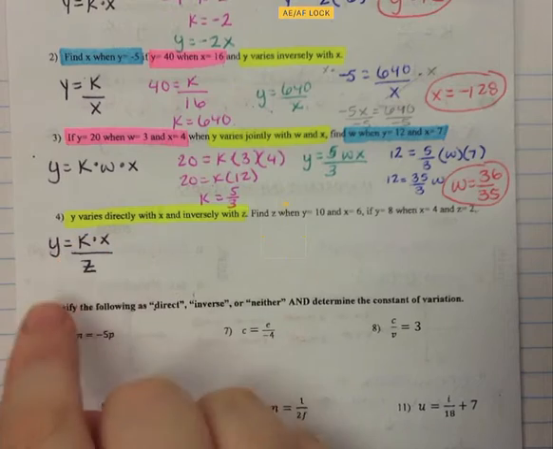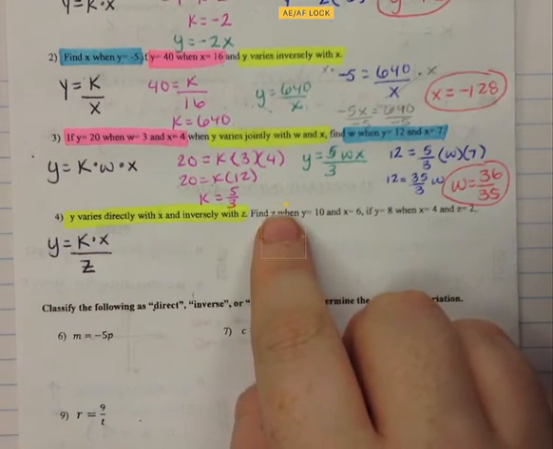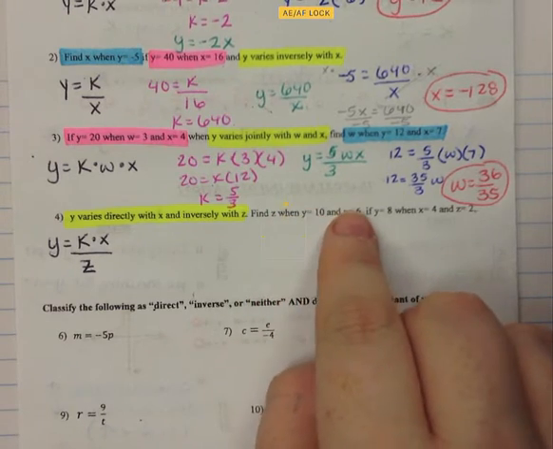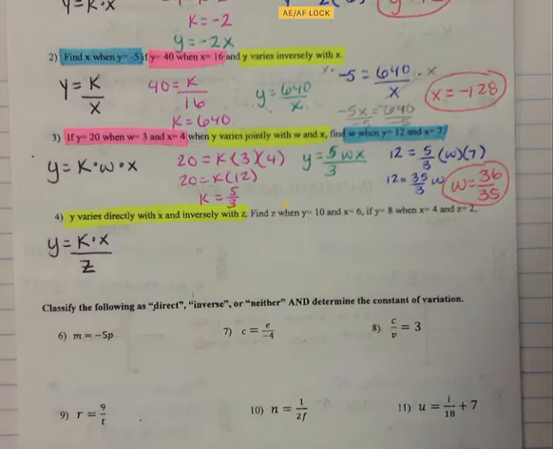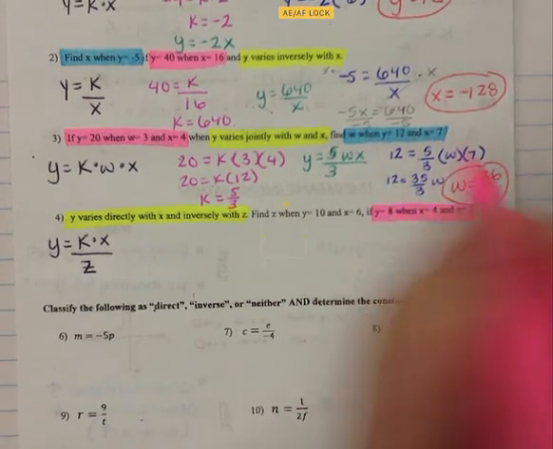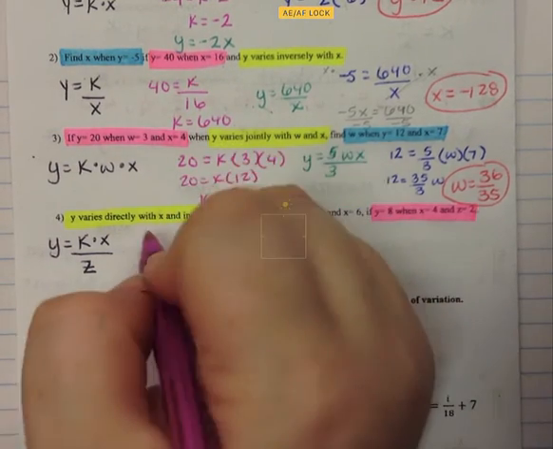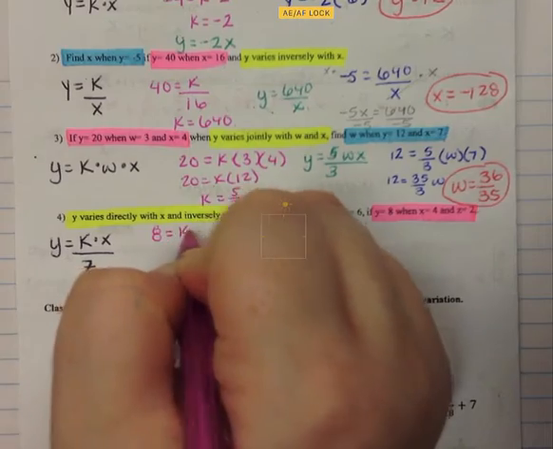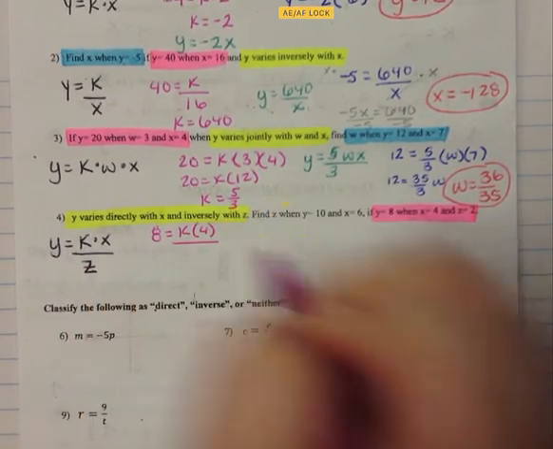Now we want to find k, so we have to have y, x, and z all together. We have to have 3 numbers. Z, 10, 6. Not what we want. 8, 4, 2. That's the one we want. That's our second one. 8, 4, and 2. So it says y is 8 equals k times x is 4, and then z is 2.